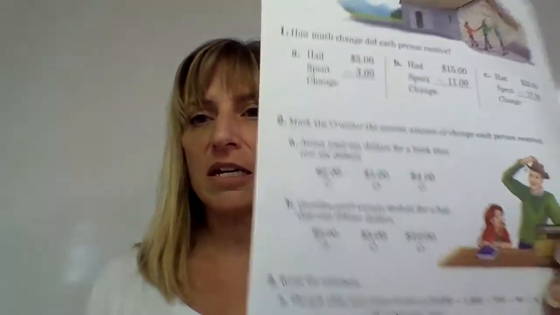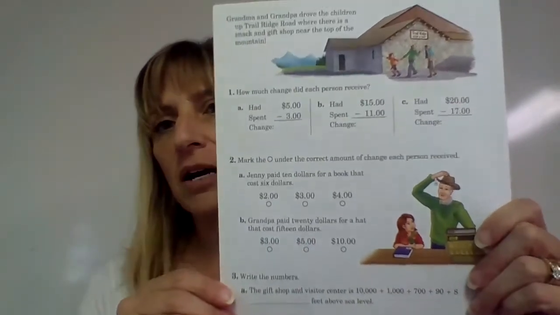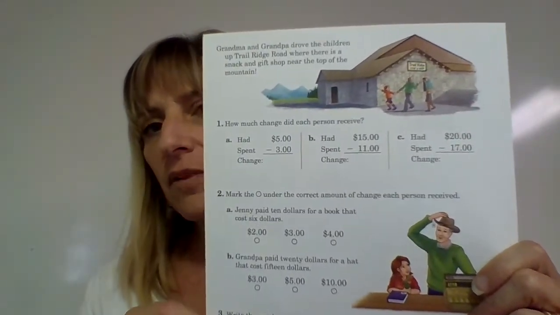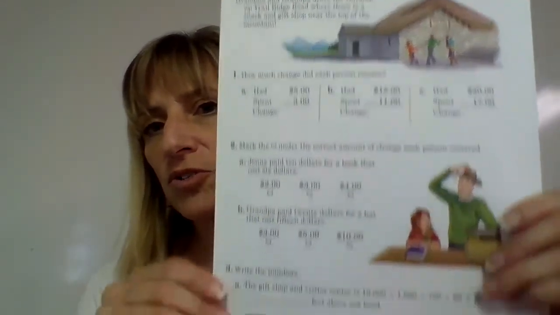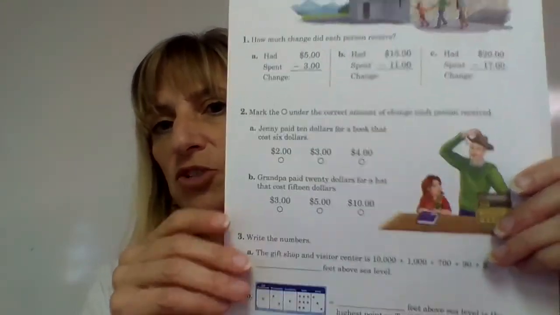All right, so time for something new. Get out your page 290, and it looks like this. There is a camper guy, and we are going to do this page. But before we do this page, I'm going to talk about something new. We're going to talk about giving change. So we're going to talk about money, okay?